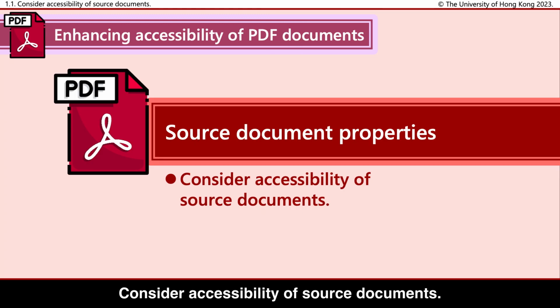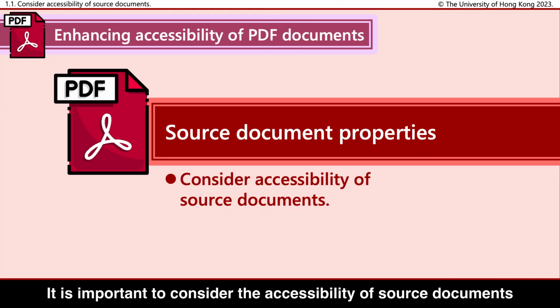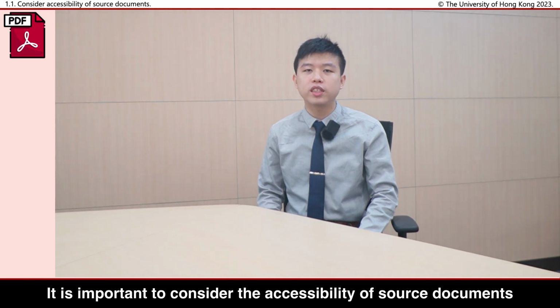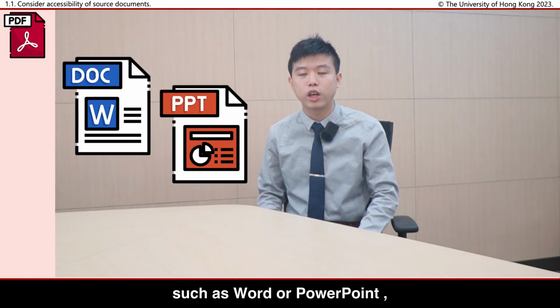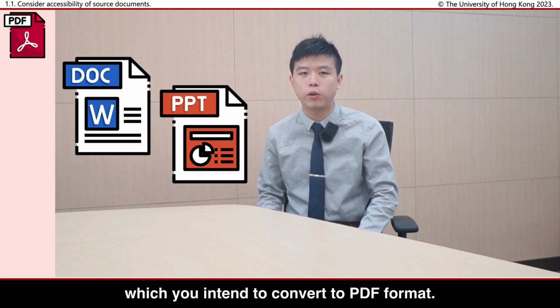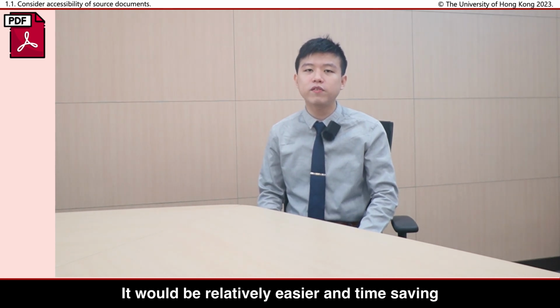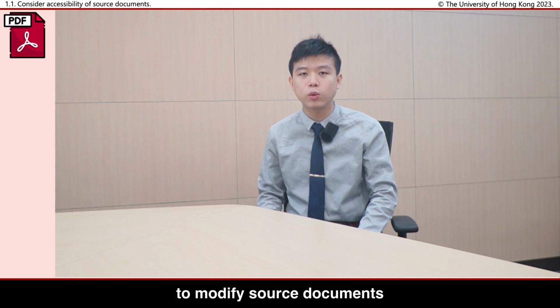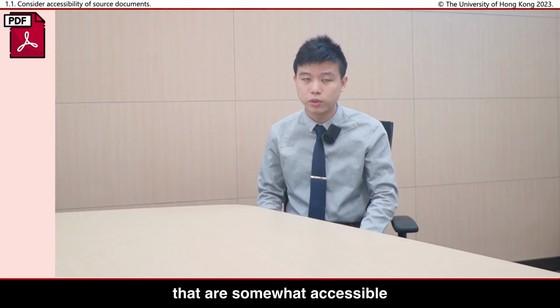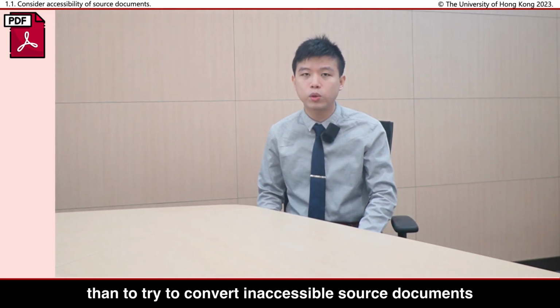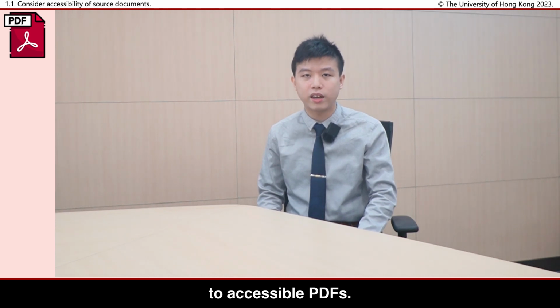Consider accessibility of source documents. It is important to consider the accessibility of source documents, such as Word or PowerPoint, which you intend to convert to PDF format. It would be relatively easier and time-saving to modify source documents that are somewhat accessible than to try to convert inaccessible source documents to accessible PDFs.